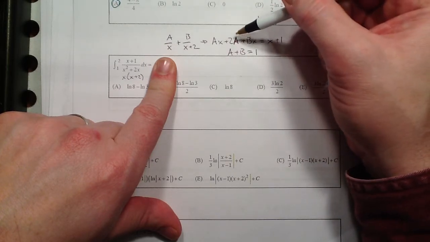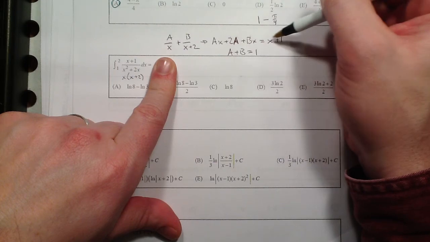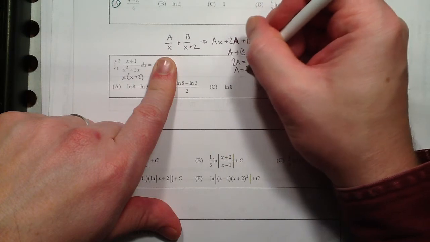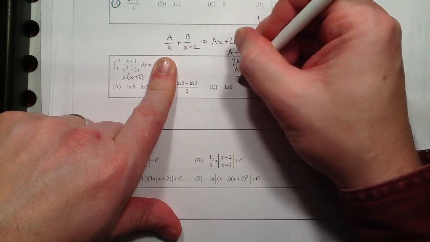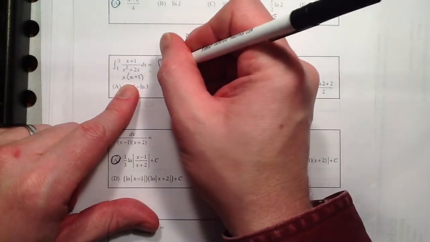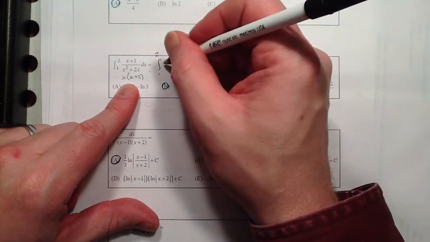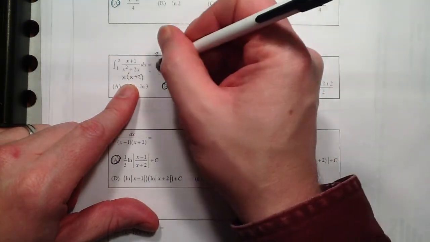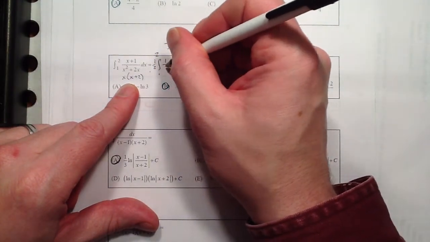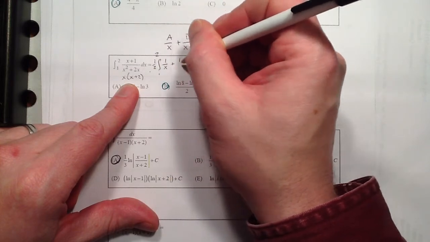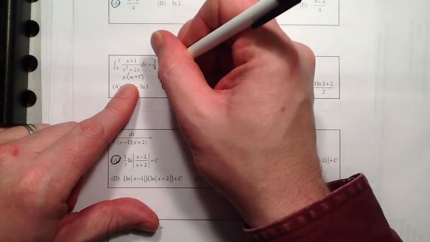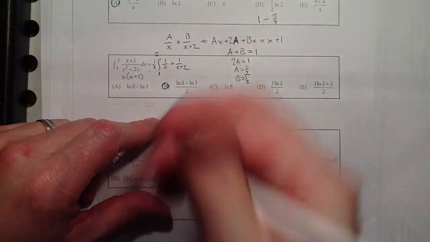And 2A must be equal to 1. So A is 1/2, and since they add up to 1, that means B must also be 1/2. So that means this turns into, since they're both 1/2, I'm going to factor the 1/2 all the way to the outside. So I get 1 over x plus 1 over x plus 2. Again, since they both had the same 1/2, I just brought that all the way to the outside. You can do that if it's the same factor.